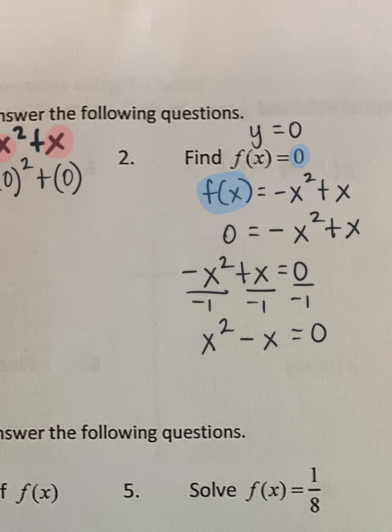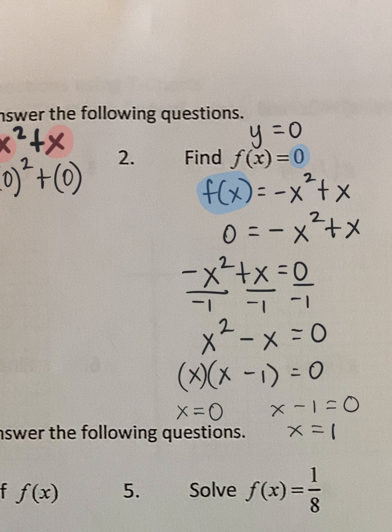So to solve that, I need to factor. What's my GCF? x. And then I have remaining x minus 1. So then we have two factors in parentheses. I set each one equal to 0 and solve for x. So that one has two answers. When x is 0, I get a y that's 0, which is the ordered pair point 0, 0. And also when x is 1, then I get a y value of 0, which is the ordered pair point 1, 0.